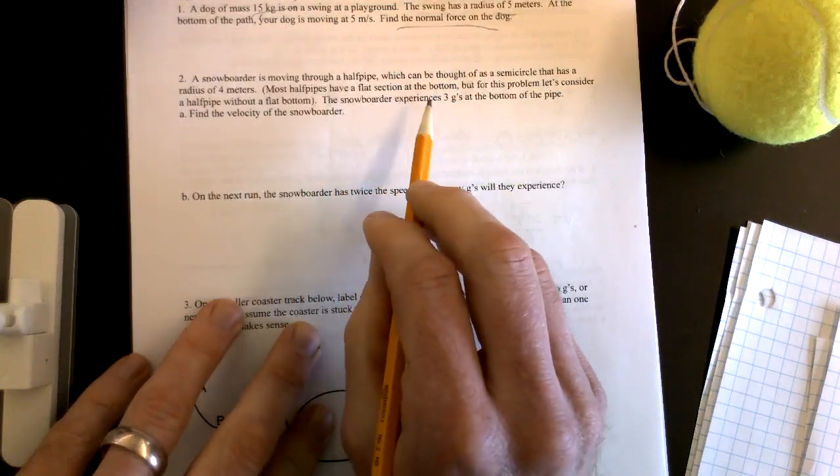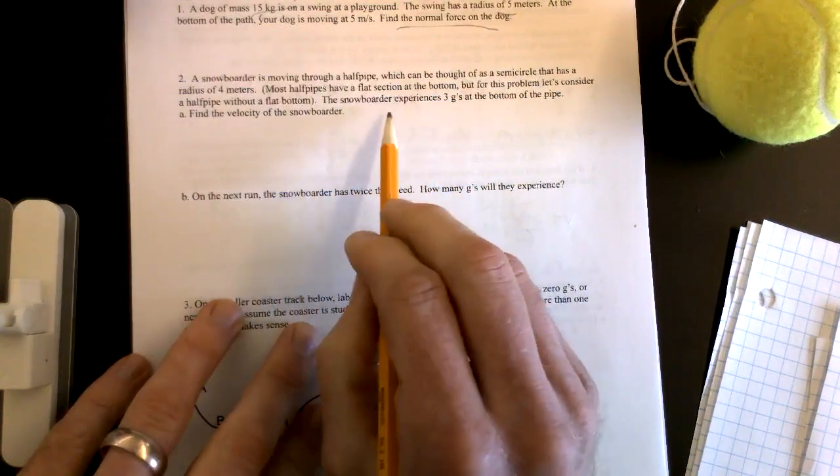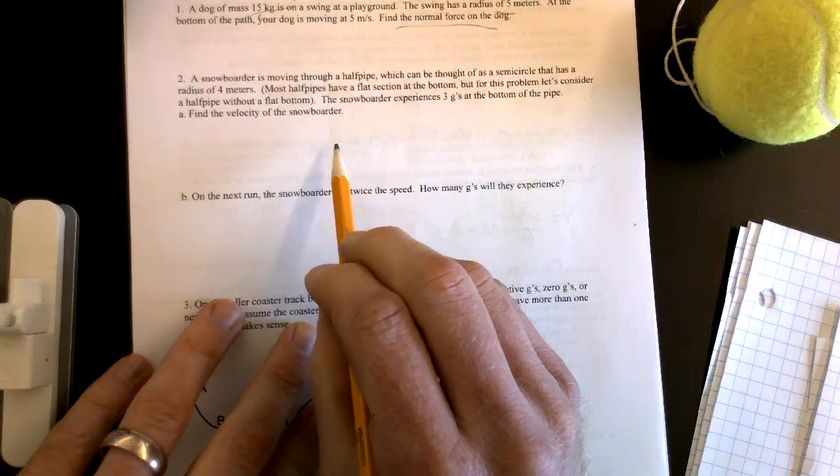A snowboarder is moving through a half pipe, which we can think of as a semicircle. The snowboarder experiences 3 g's at the bottom. Find the velocity of the snowboarder.